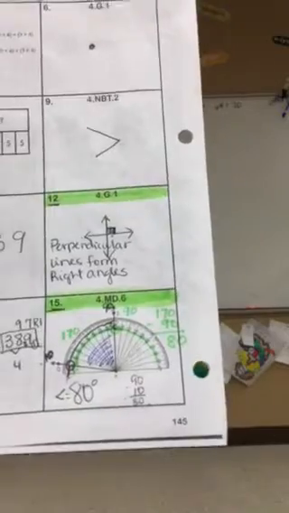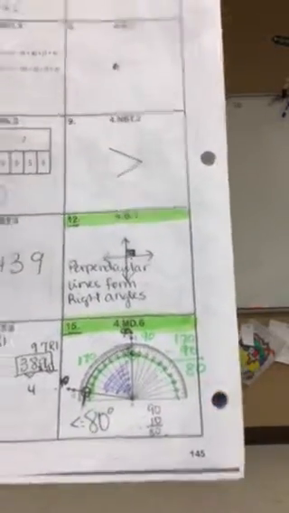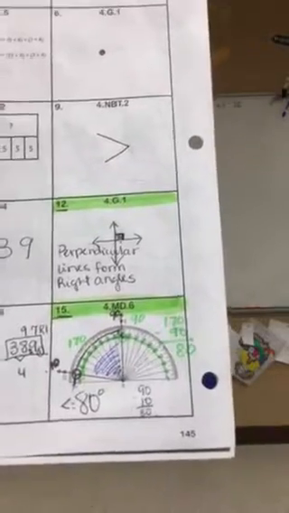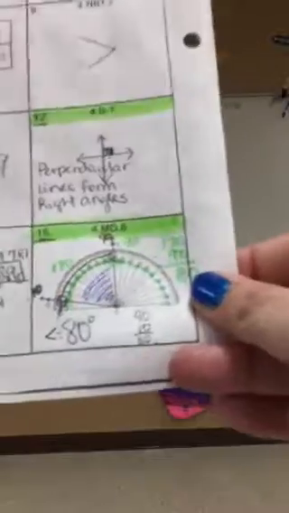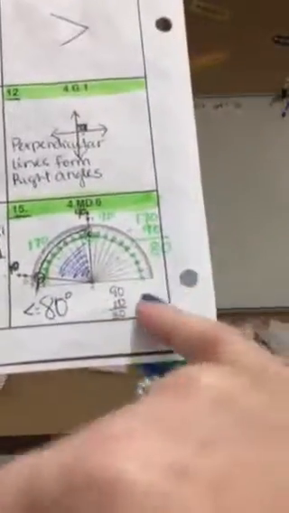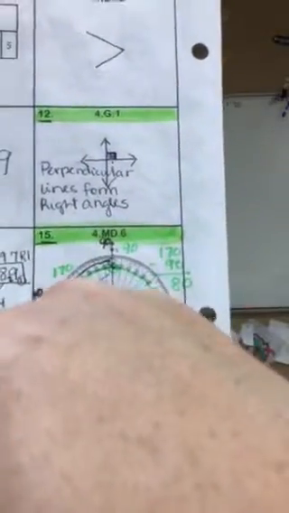Number 12 asked about perpendicular lines, which we talked about on that other question before, perpendicular lines that form right angles. Okay, so number 15, this is a tricky one. This line is not resting on what I call the baseline, so it's up a little bit.